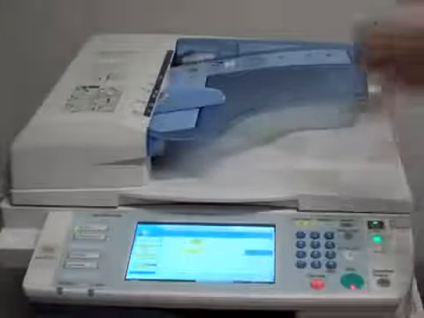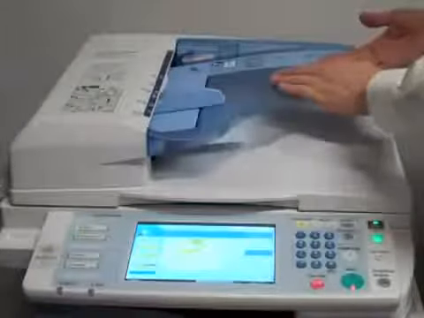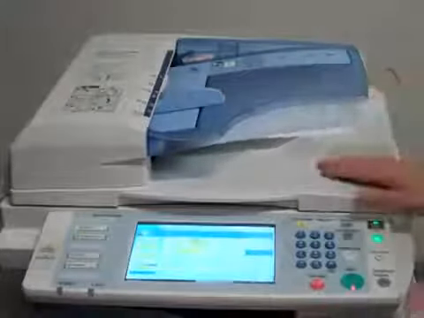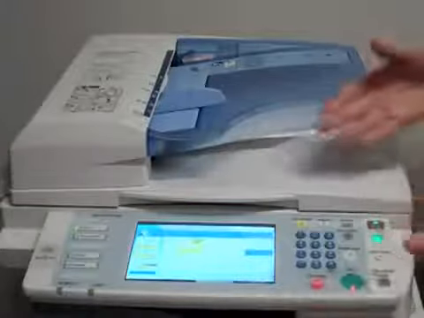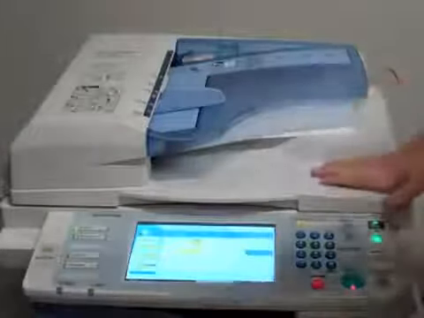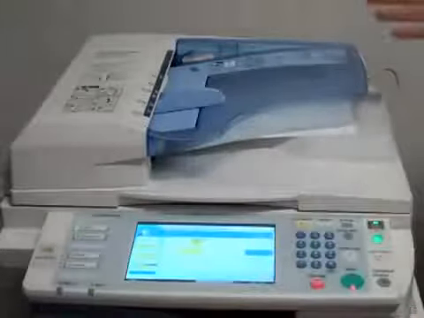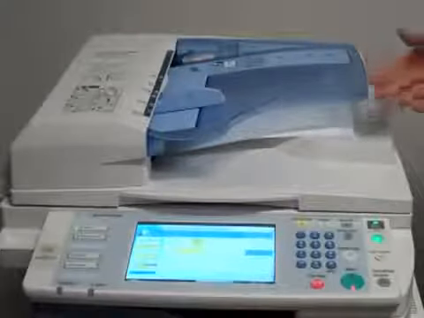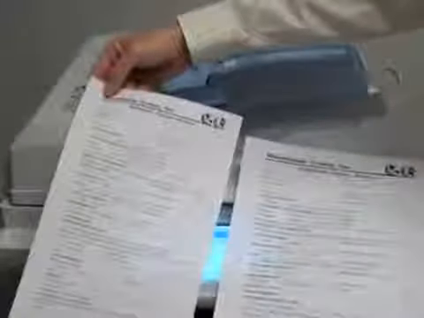Once again, it automatically detects that I have legal size, and I told it I want it to output on ledger size, or 11 by 17. So what I'm going to get out of the system now is an 11 by 17 output that's going to be much larger in nature. So you'll see here comes our output. Now I've got this from this.